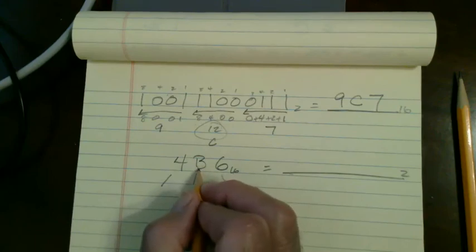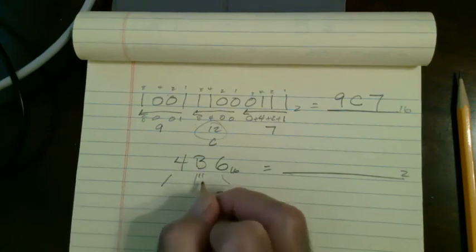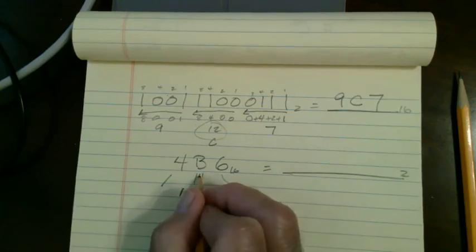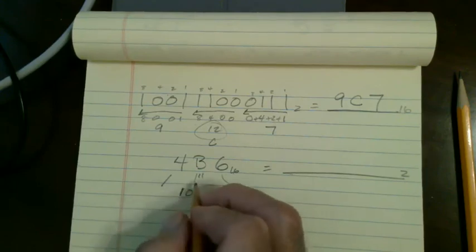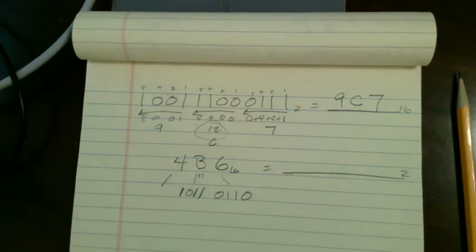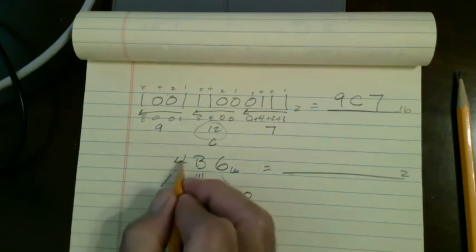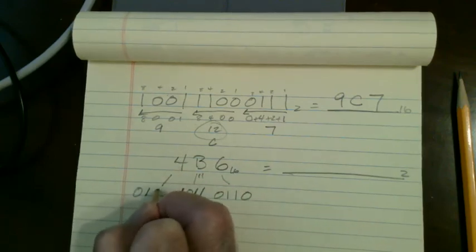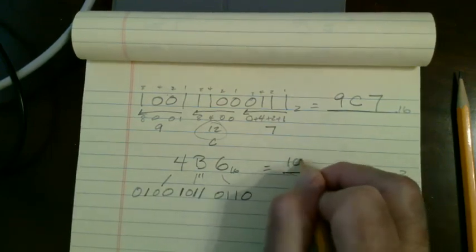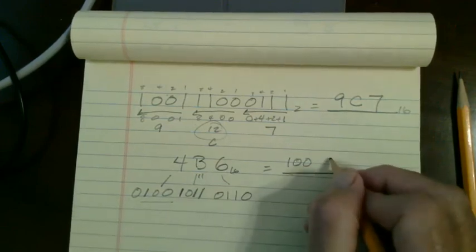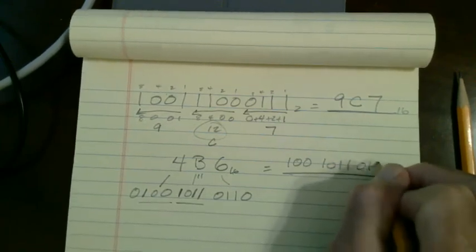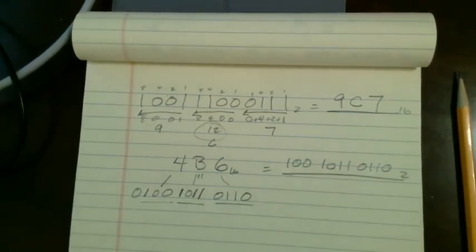B is, A is 10, B is 11. So there's an 8 in 11. There's 3 left, so there's 0 4s, a 2, so that's 8 plus 2 is 10, and I've got one more. There's 11. And finally 4 is 0 8s, 1 4, 0 2s, 0 1s. That's 4. So my answer would be 1 0 0, this part, 1 0 1 1, that's B, 0 1 1 0, that's the 6.